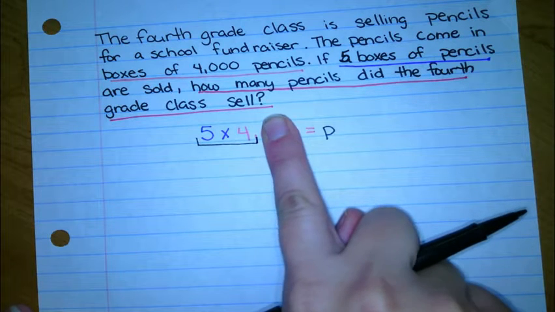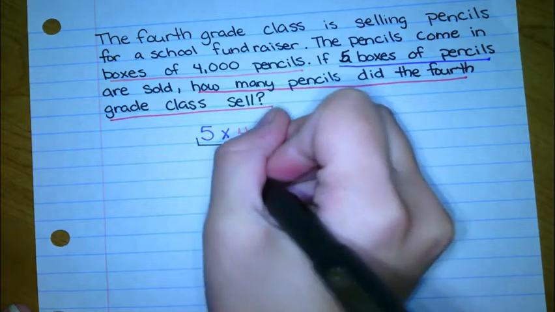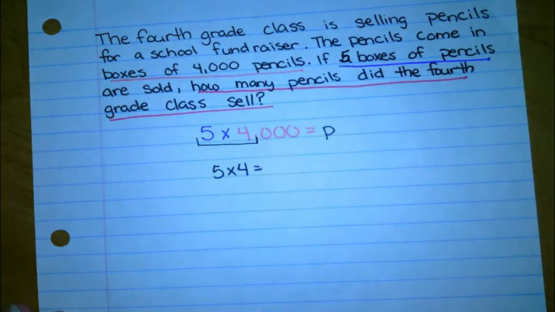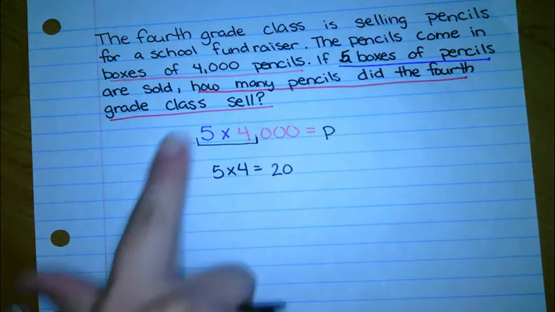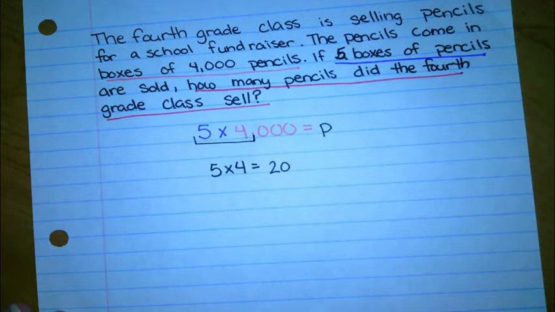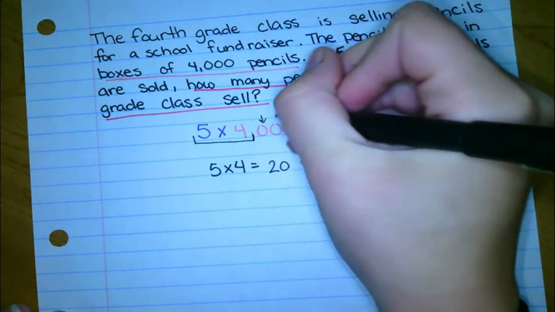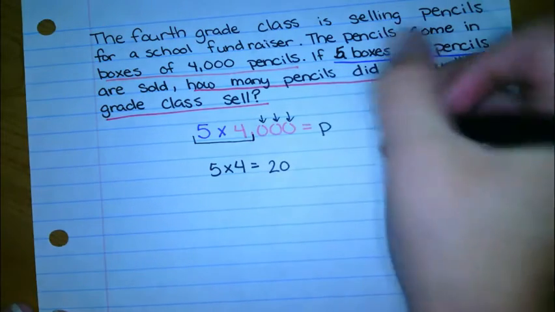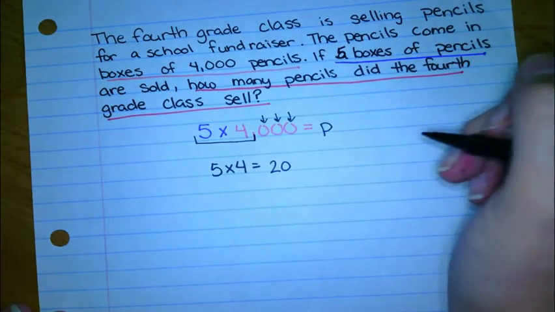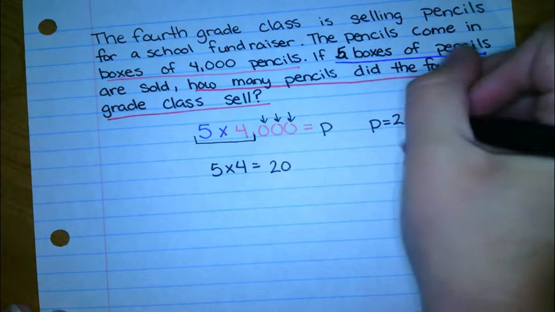But if we ignore the zeros, that base fact is really just 5 times 4, which you should be able to quickly figure out is 20. So now they know 5 times 4 is 20, but we can't ignore numbers. That doesn't work. So these 3 zeros need to come back at some point. So instead of 5 times 4, we're doing 5 times 4,000. That would equal 20,000.